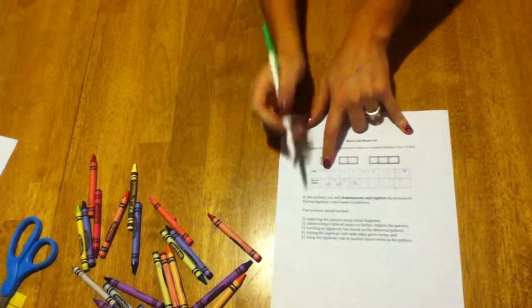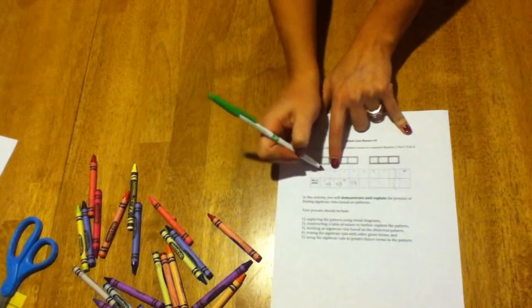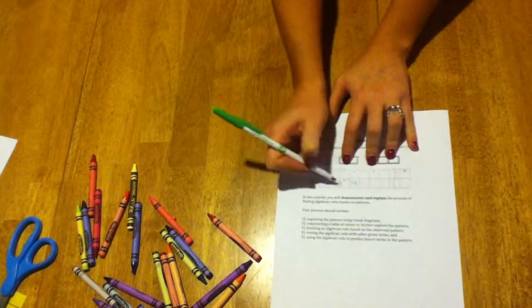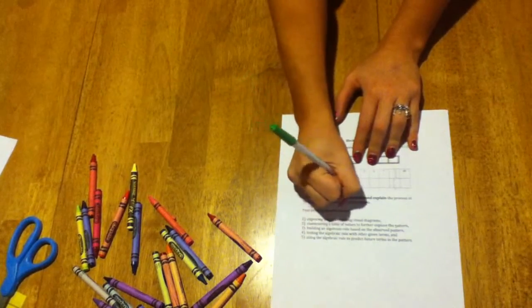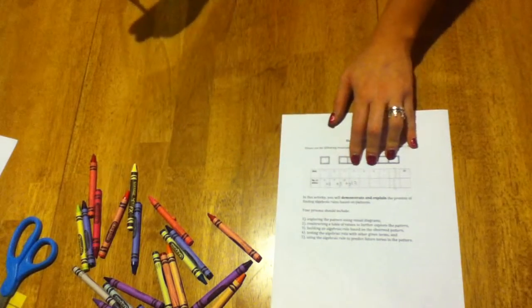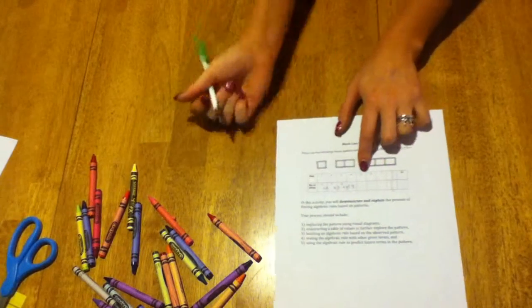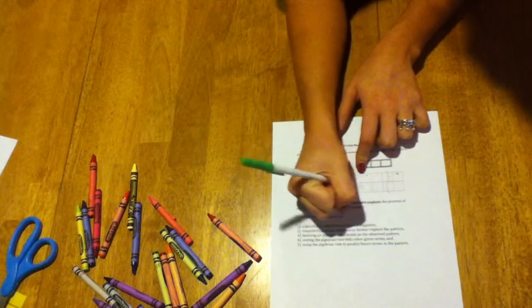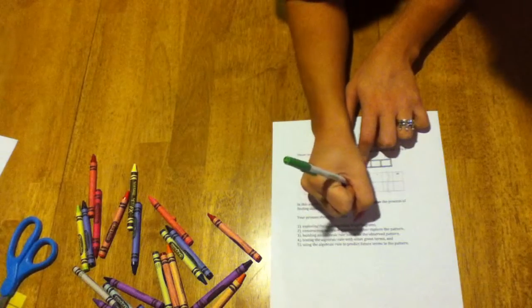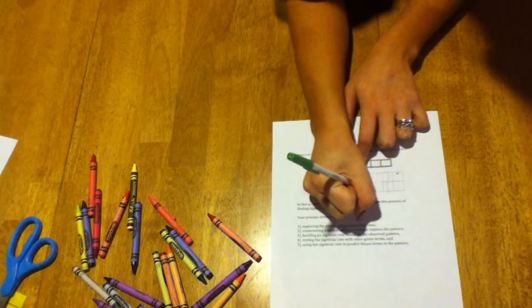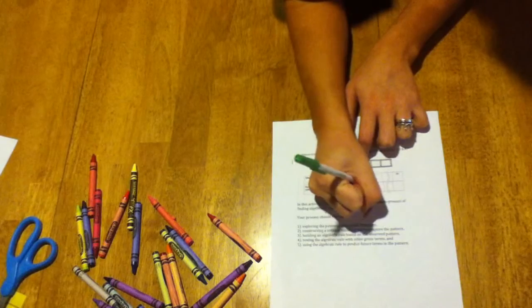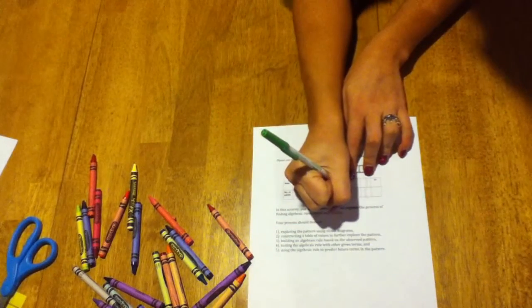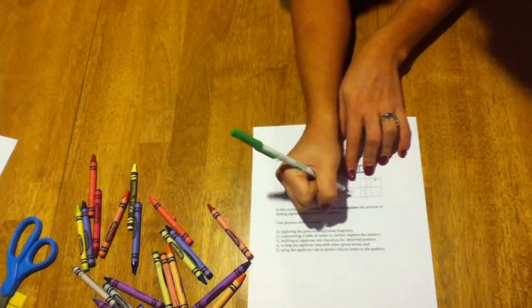From our first term, there's 4, and you're adding 3 to get 7. Then from 7 to 10, you're adding 3. And from 10 to 13, you're adding another 3. So we're going to continue this for the rest of our table. 13 plus 3 equals 16. And 16 plus 3, you're going to write plus 3, is 19. We're just going to continue doing this. 19 plus 3 is 22.